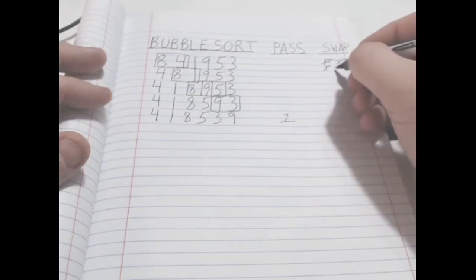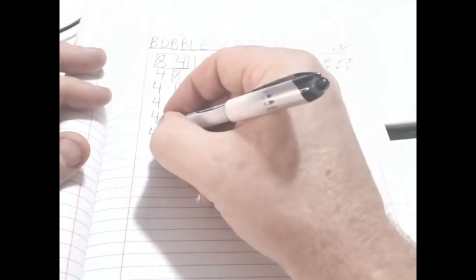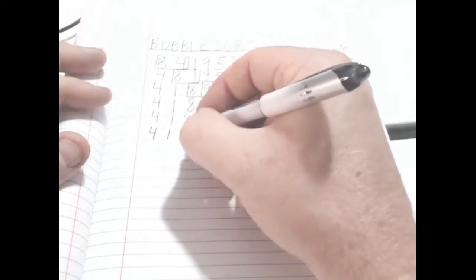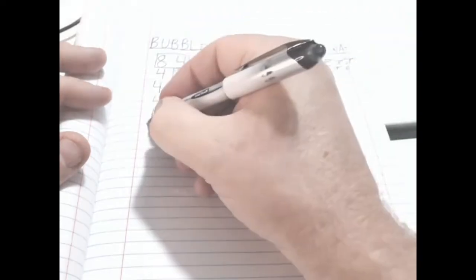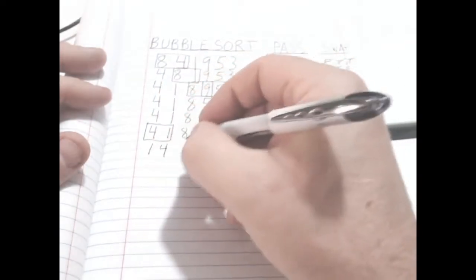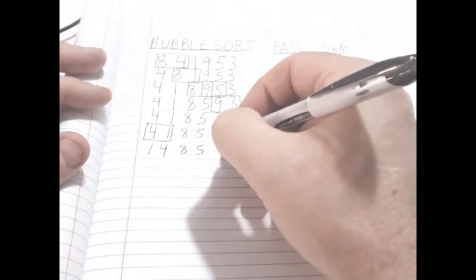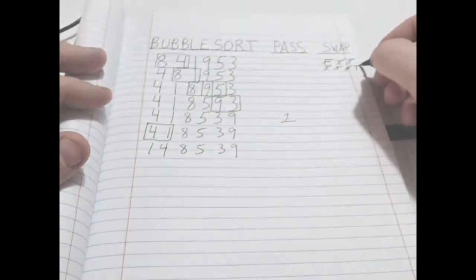Since the swap variable is set to true, we had at least one swap in that pass, so we're going to have to go again. We'll reset the swap variable to false. All right, and then we'll begin the process all over again. So let us examine the first two values, 4 and 1. Are they out of order? Yes, they are. So we're going to do a swap. Update our list. Since we did a swap, update the swap variable to true.